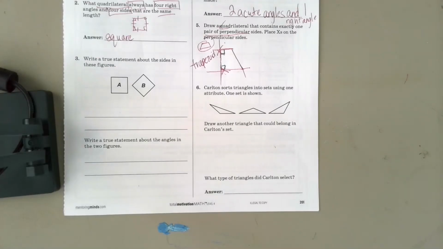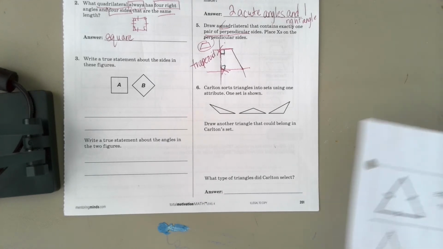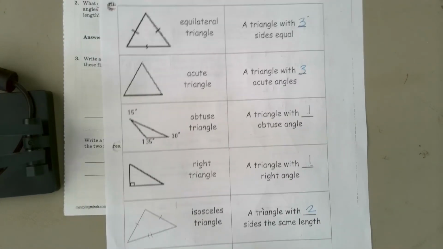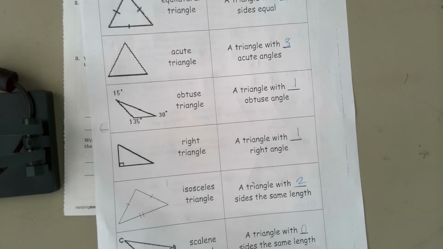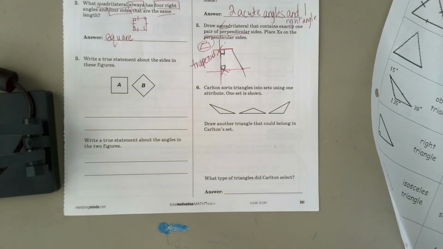All right, so if we look at number 6, it says Carlton sorts triangles into sets using one attribute. The videos discuss the word attribute. An attribute is a quality of a shape. It just describes something about it, okay? So we're looking at all three of those figures, and they are triangles. If you want to refresh yourself, look back at all the different types of triangles that we have discussed. It says draw another triangle that could belong to his set.